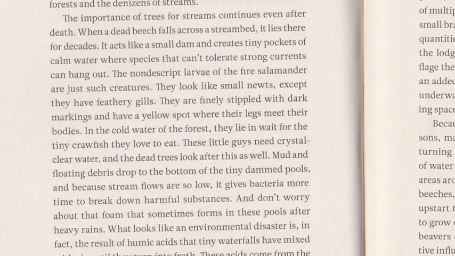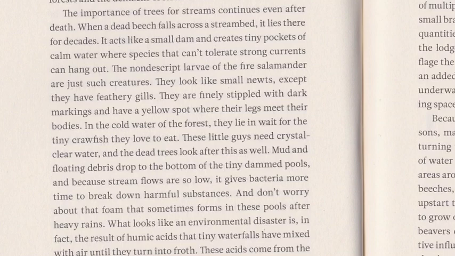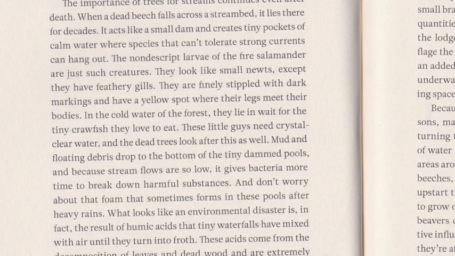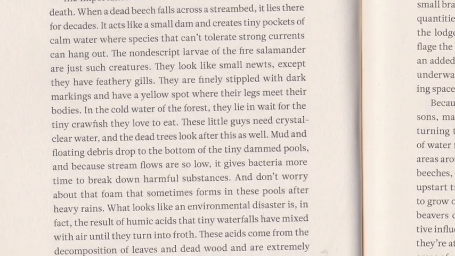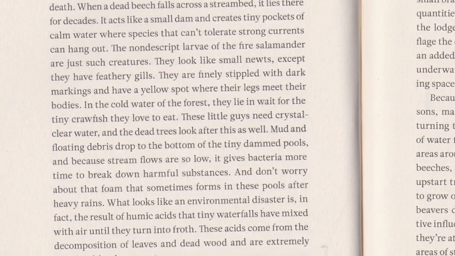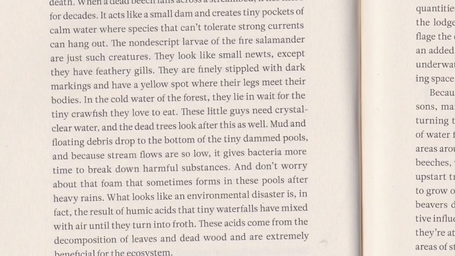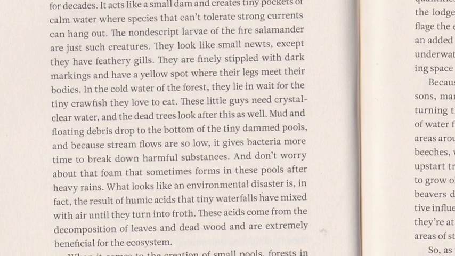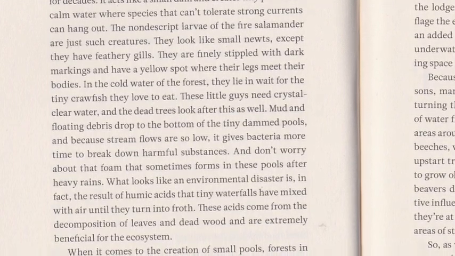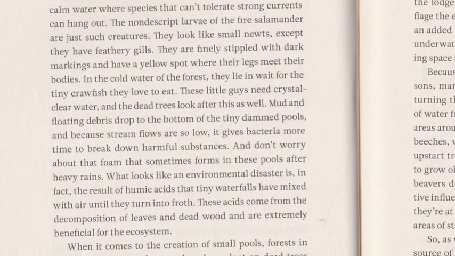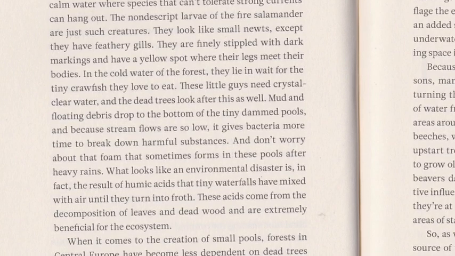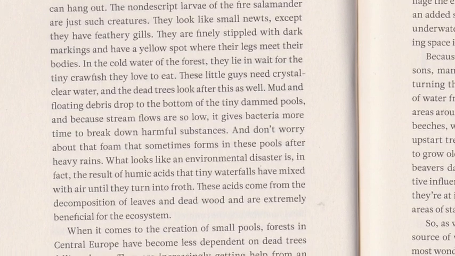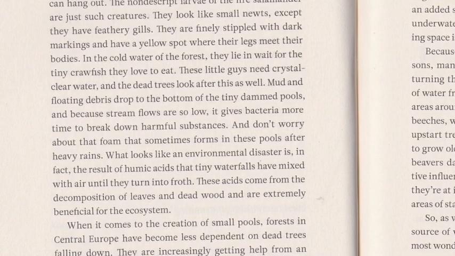These little guys need crystal clear water, and the dead trees look after this as well. Mud and floating debris drop to the bottom of the tiny dam pools, and because stream flows are so low, it gives bacteria more time to break down harmful substances. And don't worry about the foam that sometimes forms in these pools after heavy rains. What looks like an environmental disaster is in fact the result of humic acids that tiny waterfalls have mixed with air until they turn into froth. These acids come from the decomposition of leaves and dead wood and are extremely beneficial for the ecosystem.